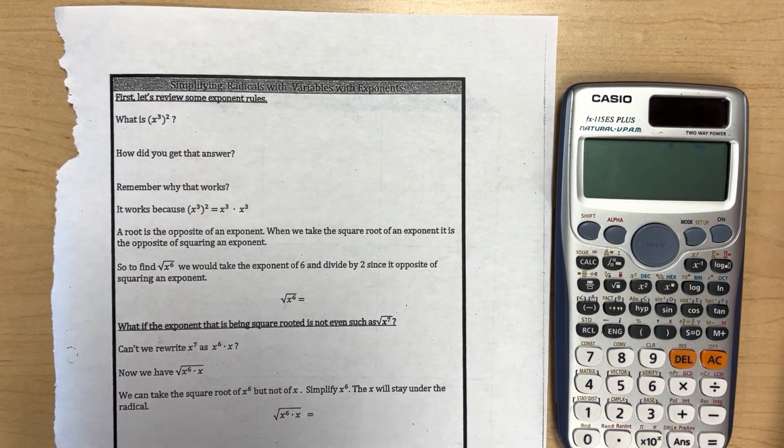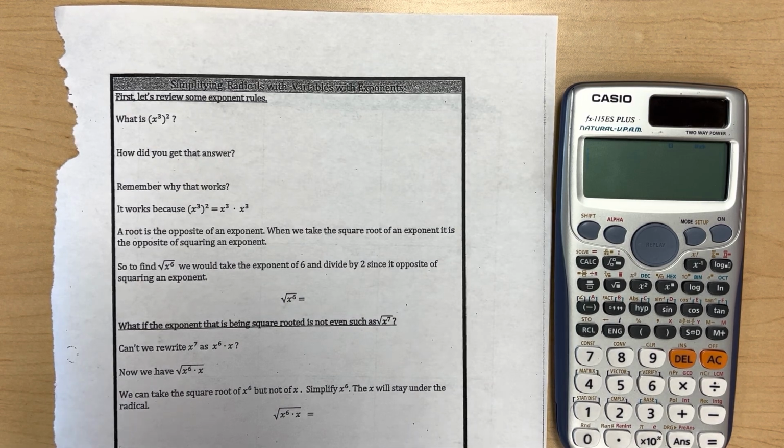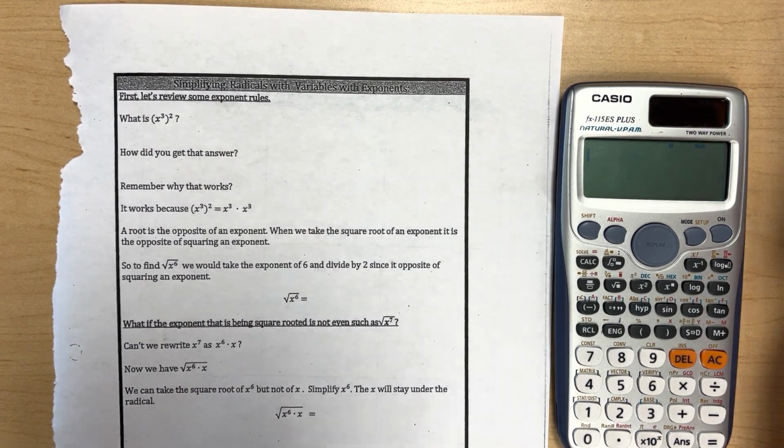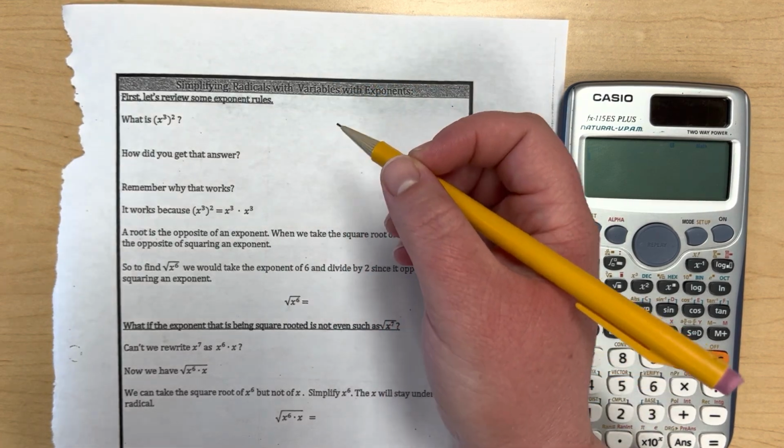Hey guys, in this video, I'm going to teach you how to simplify radicals that have variables with exponents. So before we dive into that, let's take a look at some exponent rules that you've learned in the past.